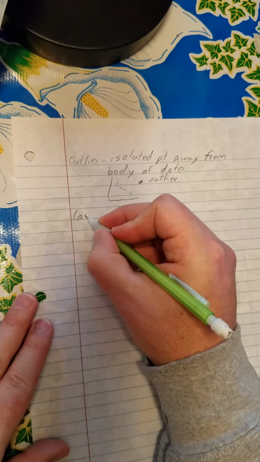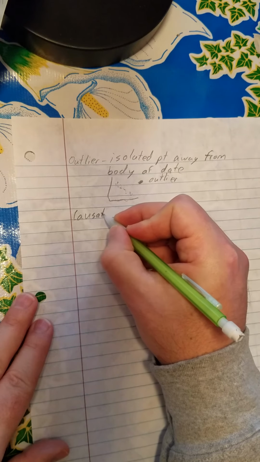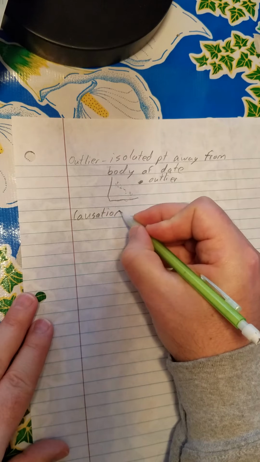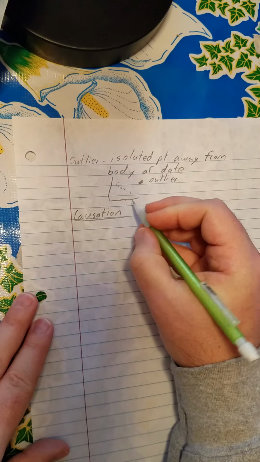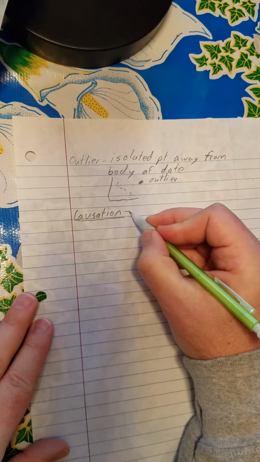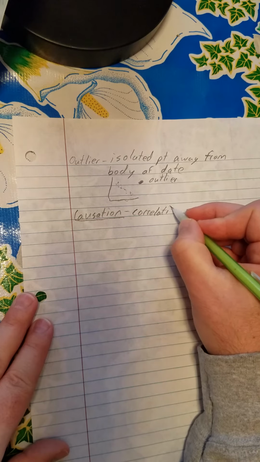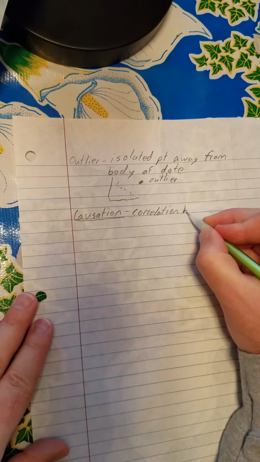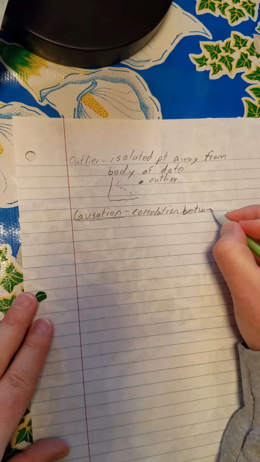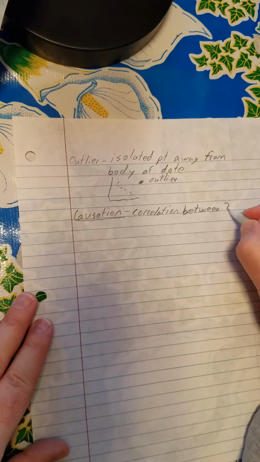Next definition, we have what is called causation. And what we have here is correlation between two variables.